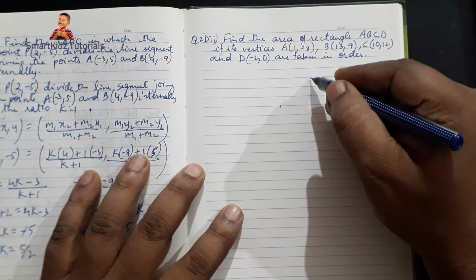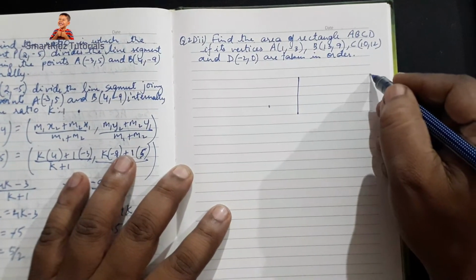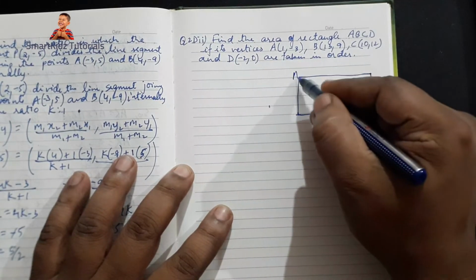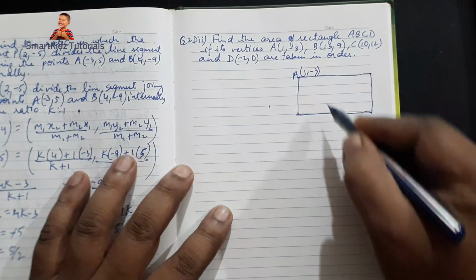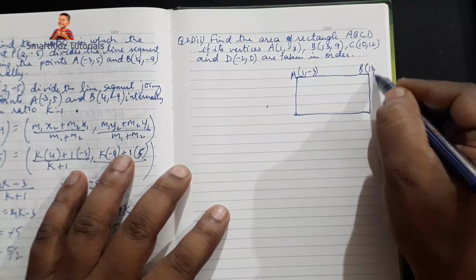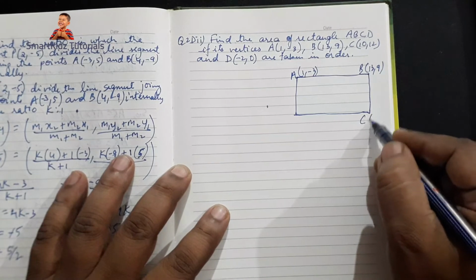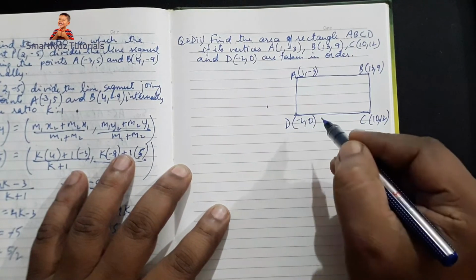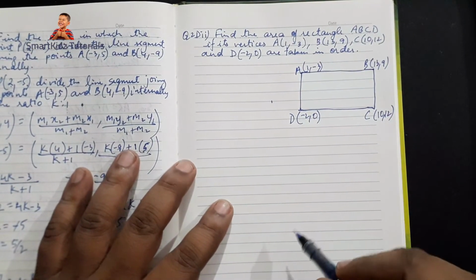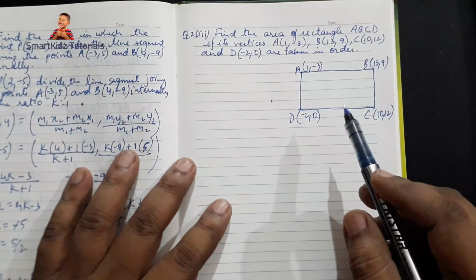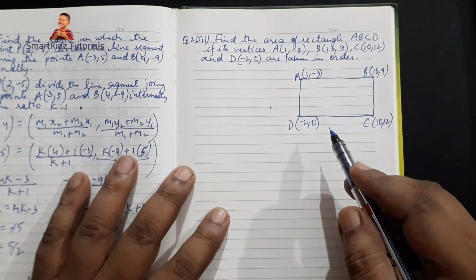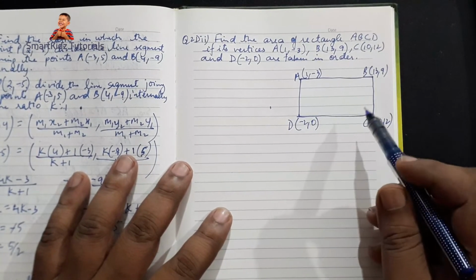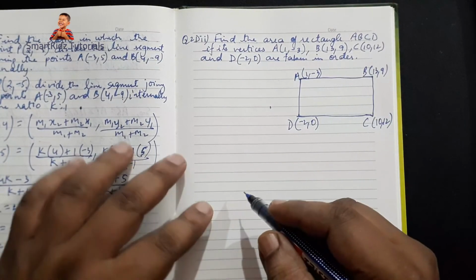So if we draw this rectangle like this, the coordinates will be at its 4 vertices. Let's say this is A (1, -3), then B (13, 9), C (10, 12), and D (-2, 0). We need to find the area of the rectangle, and there are various ways you can find this area. But the method that I have used is the simple area of the rectangle formula.